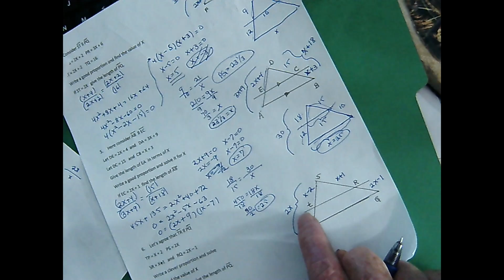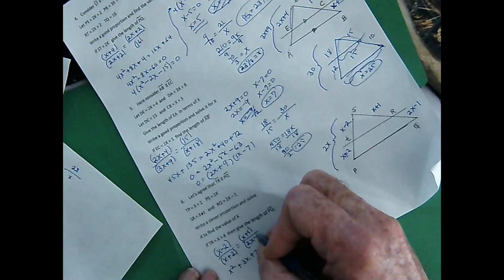What would be the product of the means? You've got to get good at multiplying these binomials, huh? First times first gives me x squared. Outside terms is 1x, inside terms is 2x. That gives me 3x. Last times last, that's just 1 times 2, going to give me 2, huh? What about the product of the extremes? Let's multiply those. x times 2x gives me 2x squared. Outside terms is a negative 1x. Inside terms is a negative 4x. Together that's a negative 5x. And last times last a positive 2.